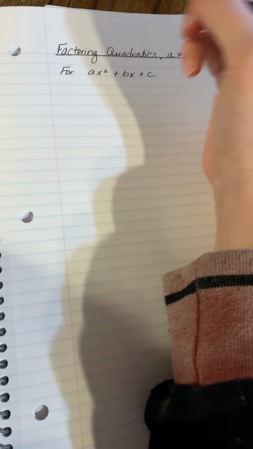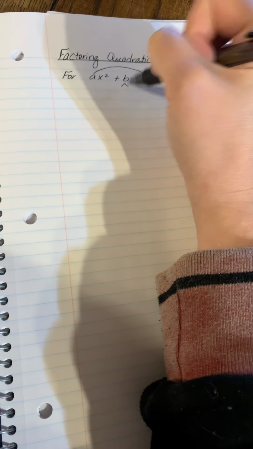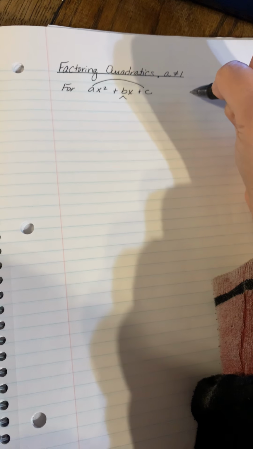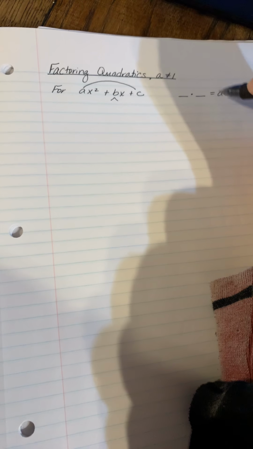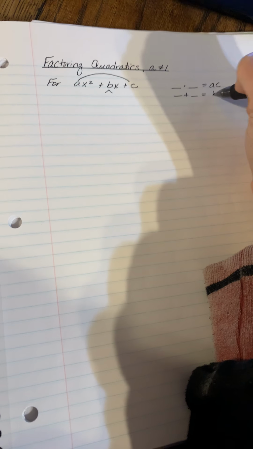And what you're going to do is I call it AC, rewrite B. So that means we're going to go blank times blank equals AC. That means you multiply the two numbers. And blank plus blank equals B.